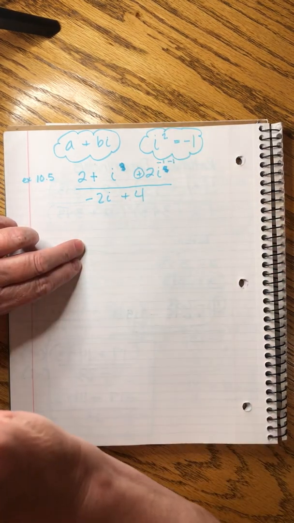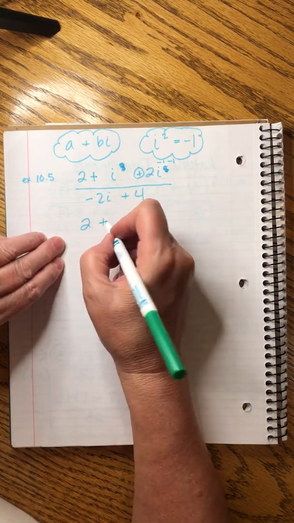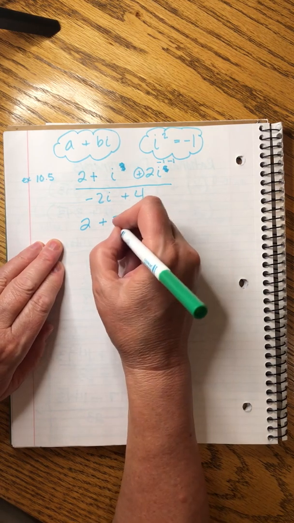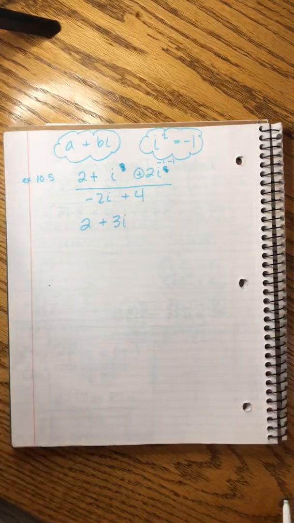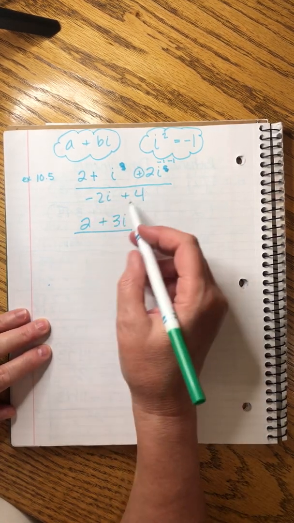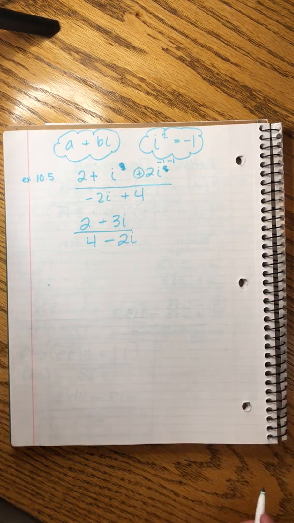That stays the same. So we will have 2 plus 3i when we clean that up in the numerator. All right? And then the bottom is simplified, but I don't like the order. So we're going to change it. All right. I'm feeling better about this.